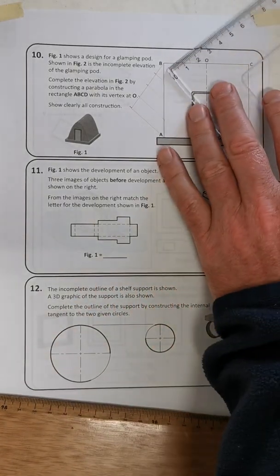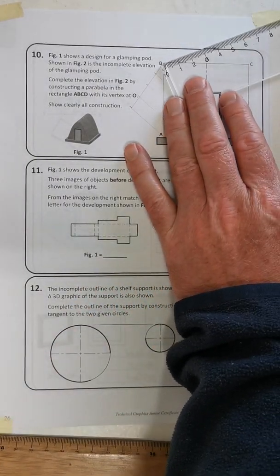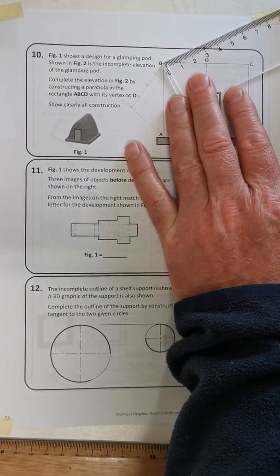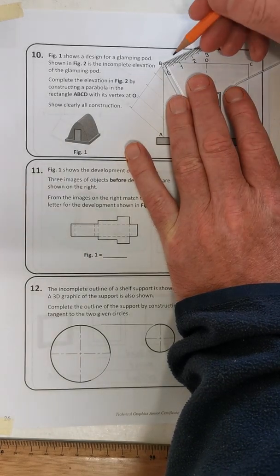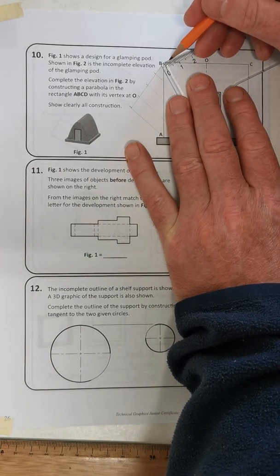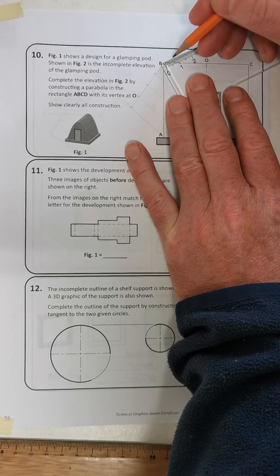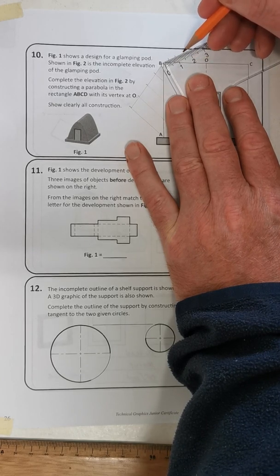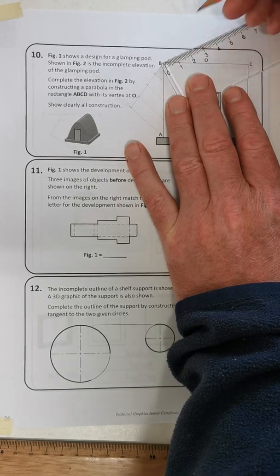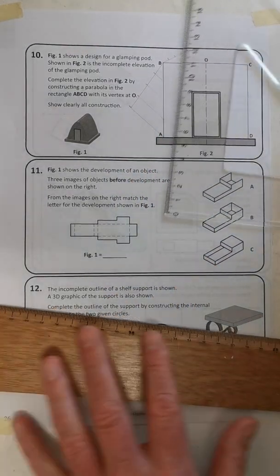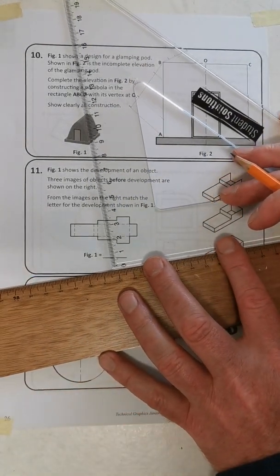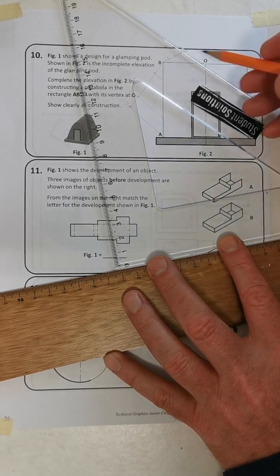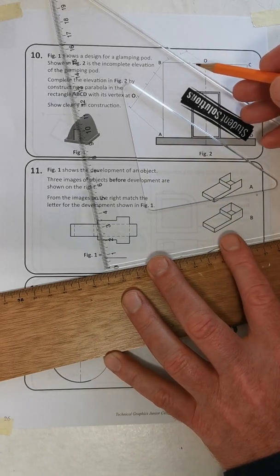And then I'm going to do the same above here. Now, I'll just use 5s above here, I think. So there's 4 equal distances. Join the 4th one to the vertex, go parallel.